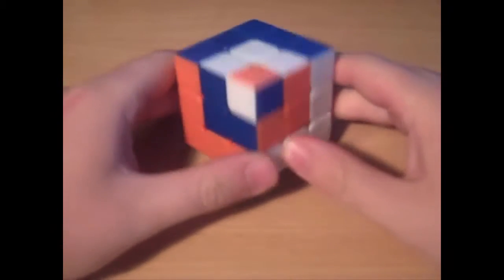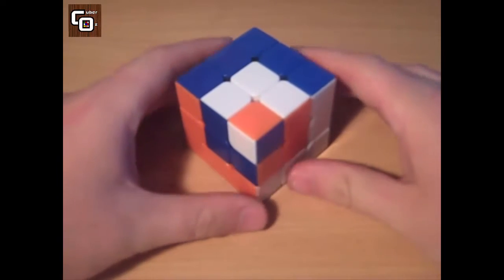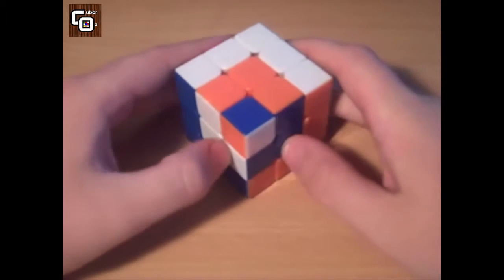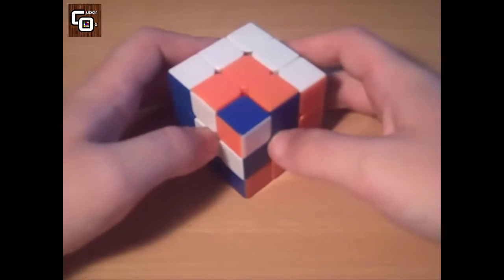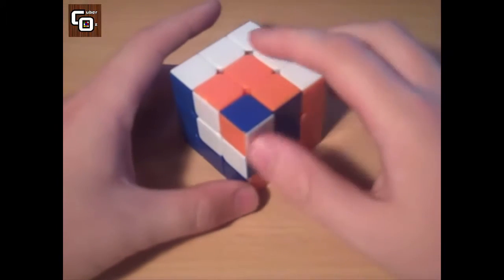Hi guys, today I'm going to be continuing the How to Get Faster at the Rubik's Cube series. This is episode number 8, and in today's episode I will be teaching you and introducing you to the concept of OLL. OLL stands for Orient Last Layer, and it's part of the advanced method of solving the Rubik's Cube.